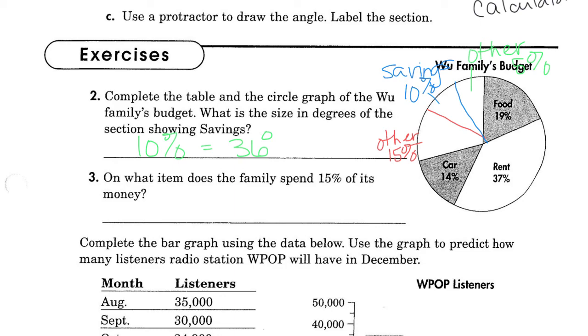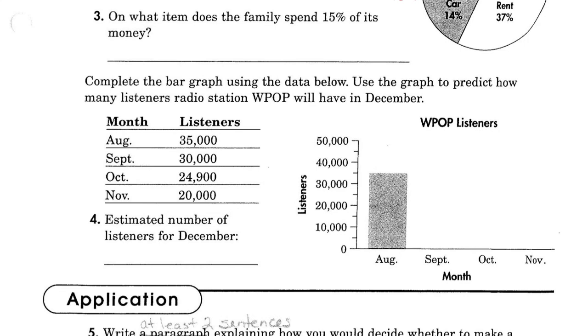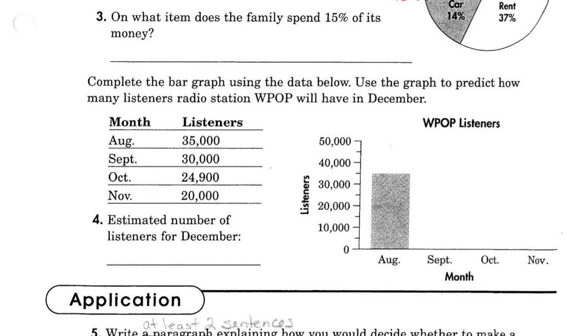Now, when you come down here, it says complete the bar graph using the data below. Use the graph to predict how many listeners radio station WPOP will have in December. So you need to finish doing the graph according to the information here. You use that information to finish this part of the graph off using a bar graph. Now, then it says estimate the number of listeners in December. So you have to give me an estimate. And I want it to be somewhere close. Okay, I'm not going to be real picky on it, but you have to give me something close.